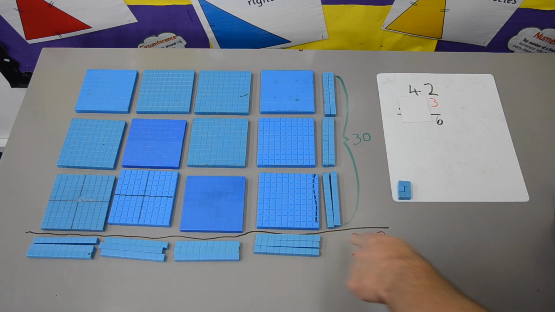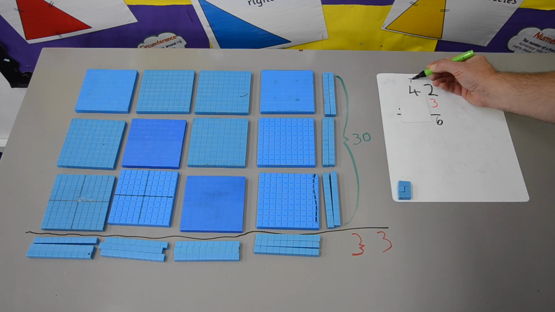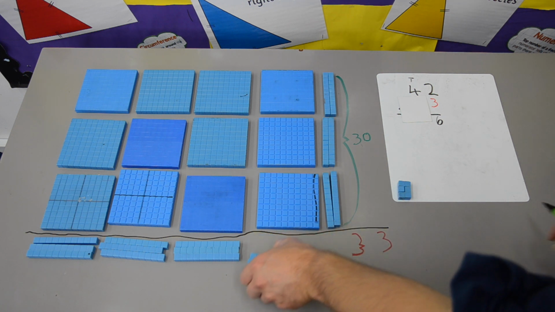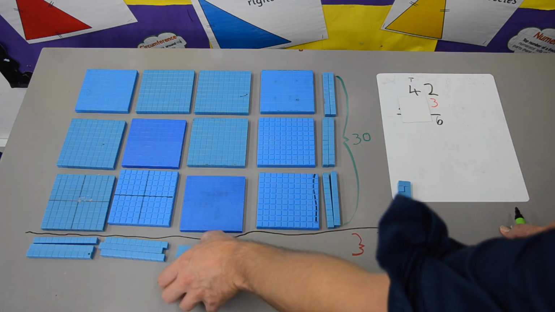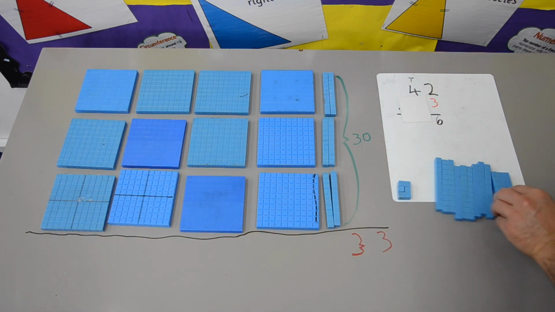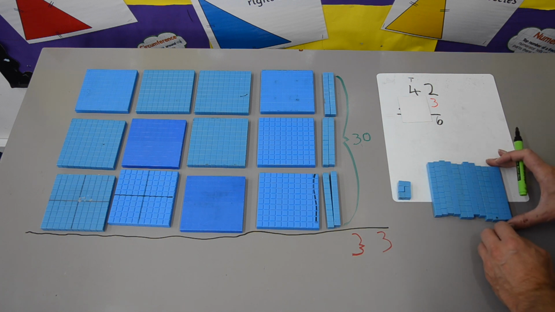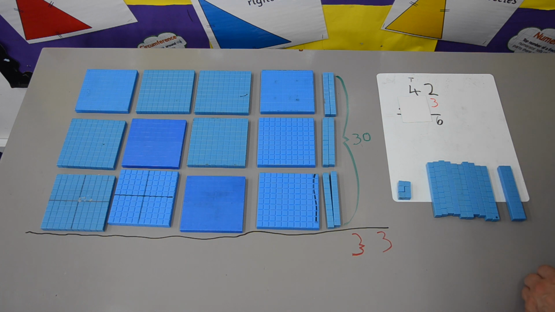So what else have we got to work out? 3 lots of what? Oh, somebody said 3 lots of 40, I like that. Another expert said it's 3 lots of 4 tens. Well, I can see that here, 3 lots of 4 tens. Oh, okay, so 3 lots of 4 tens, let's put them together. How many tens is that? Oh, experts, you know full well, that's 12 tens or 120.